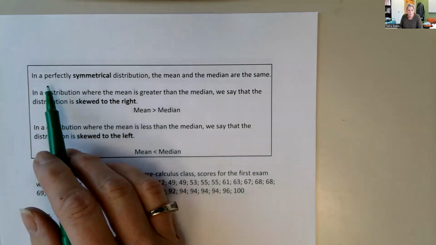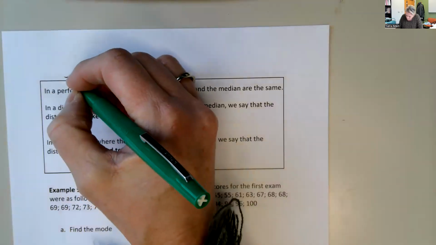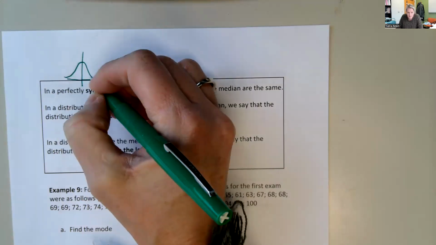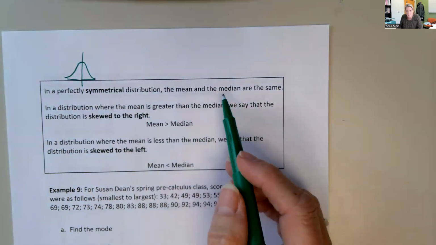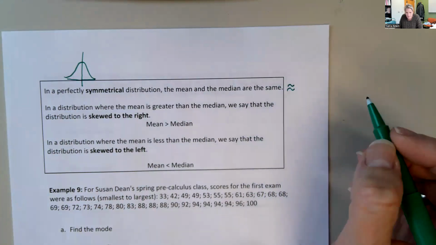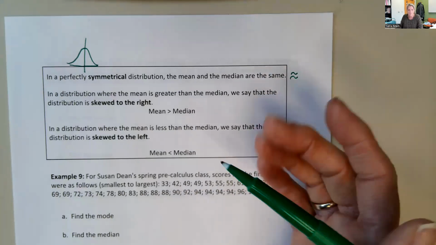So in a perfectly symmetrical distribution, one that looks like this, where if you cut it in half, it was symmetric on both sides, the mean and the median are the same. And when we say the same, we're saying approximately equal. They most likely will not exactly equal, but they'll be approximate.